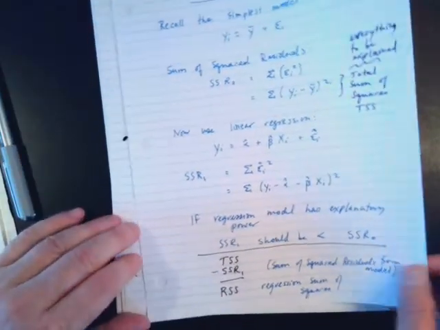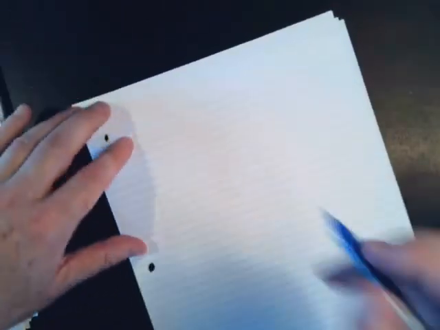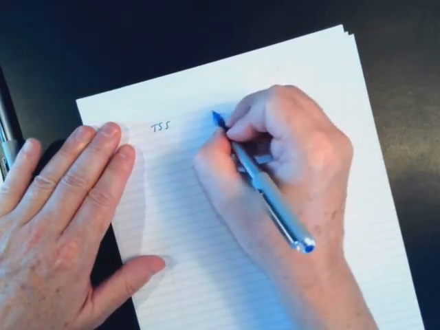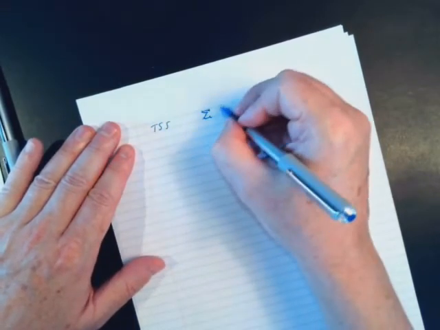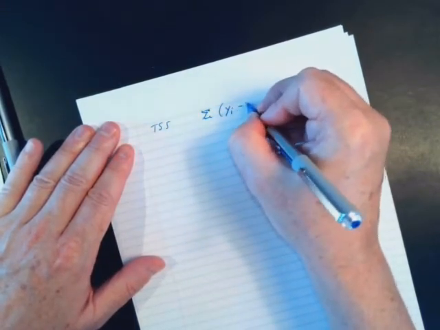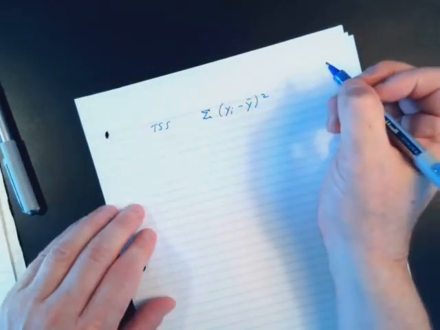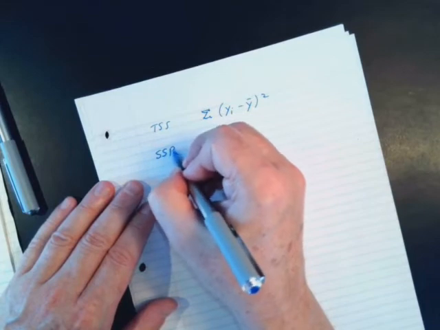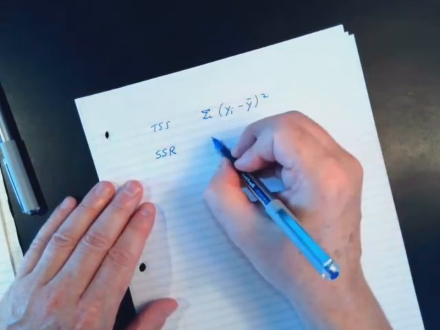Let me jump to a new piece here. I'll just rewrite all those. So we have the total sum of squares. That's the sum of yi minus y bar squared. And we have the sum of the squared residuals.